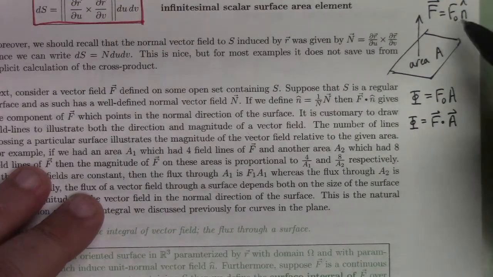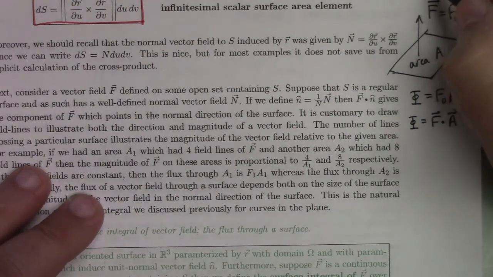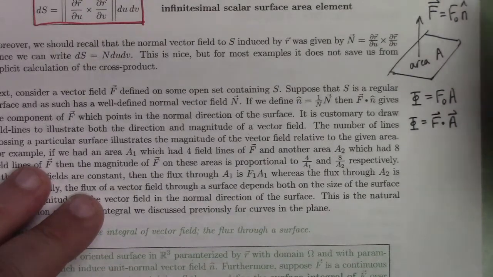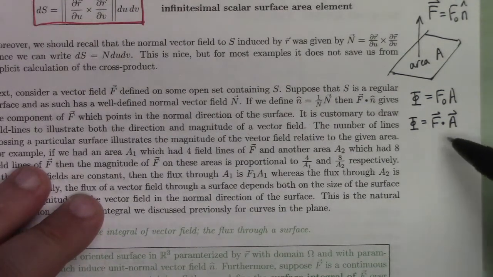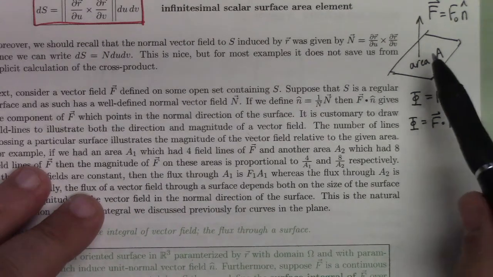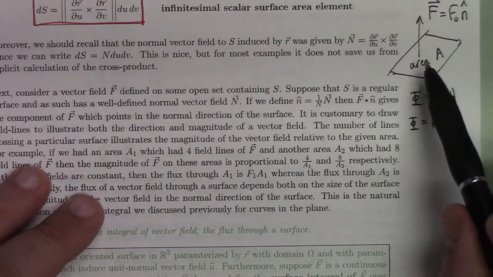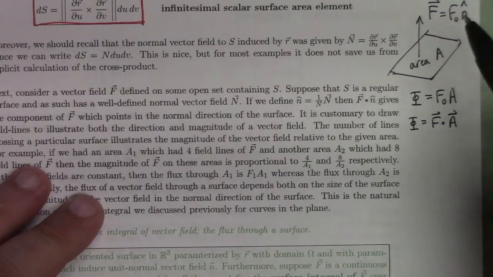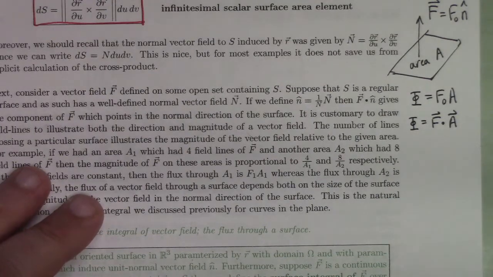The area vector would be area times n hat: its magnitude is the area, and its direction is the normal to the area. So the flux depends on which way is up for the area; flux necessarily concerns oriented surfaces.